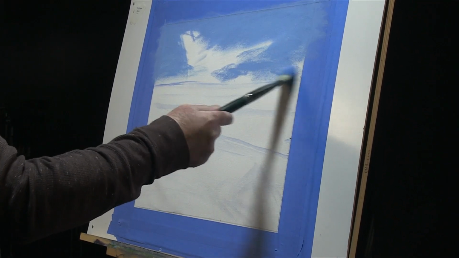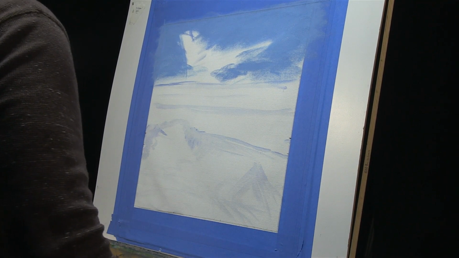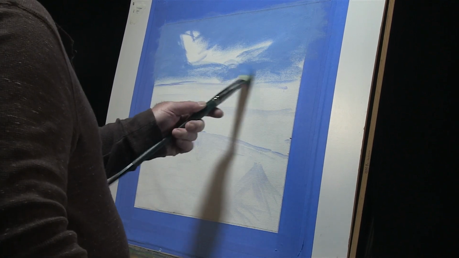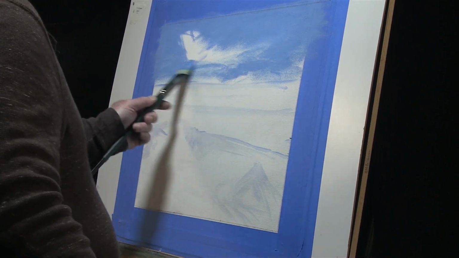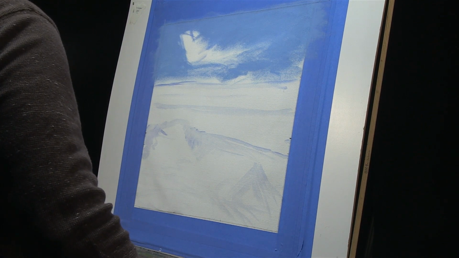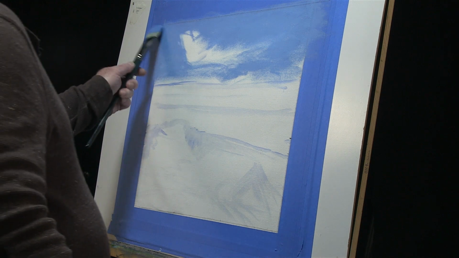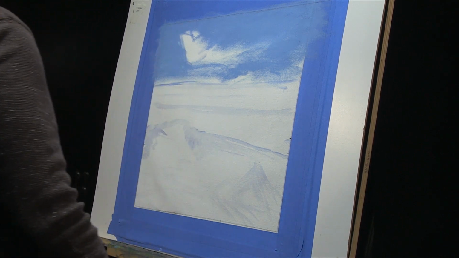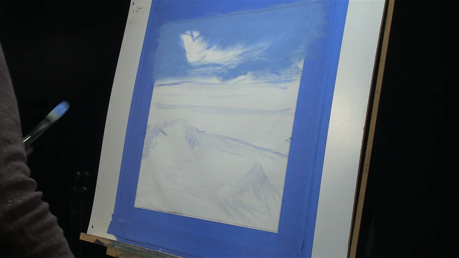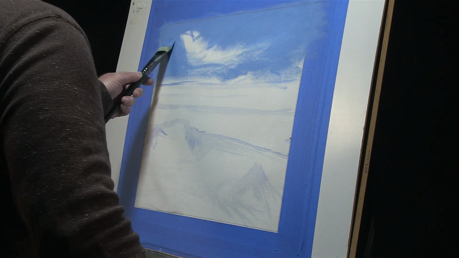There you go. Now you see I didn't put any in where the blue sky, where the clouds are, but the blue, we're going to take care of that in a minute. Because from the picture, which we don't have to follow exactly, but I like the colors in there, so we're going to stick to it somewhat.